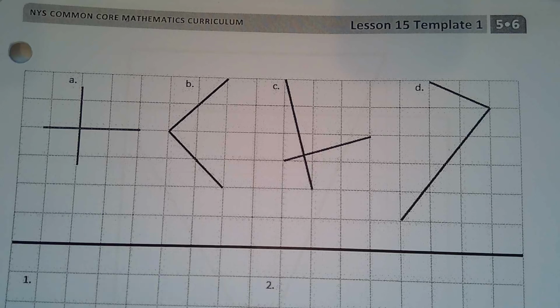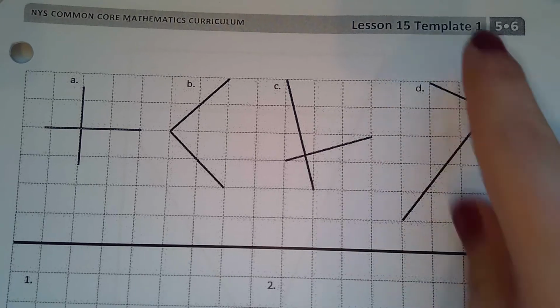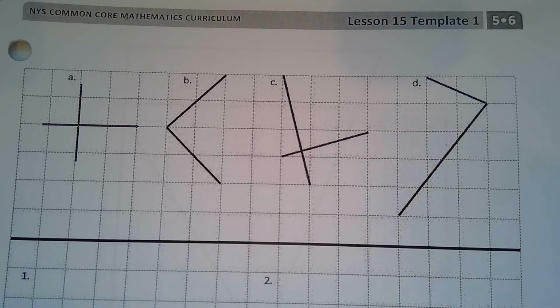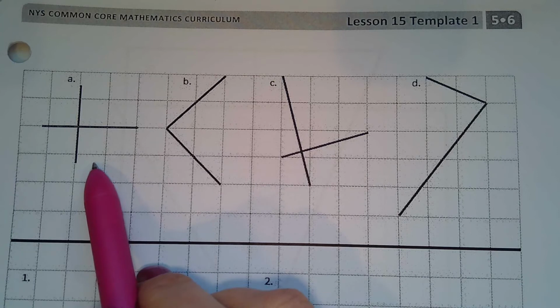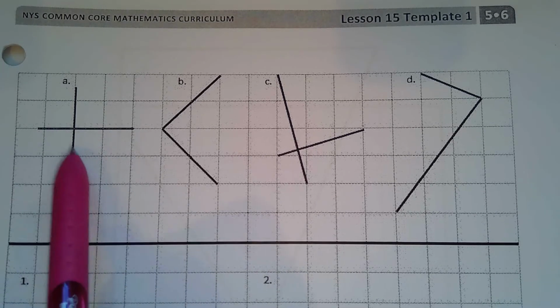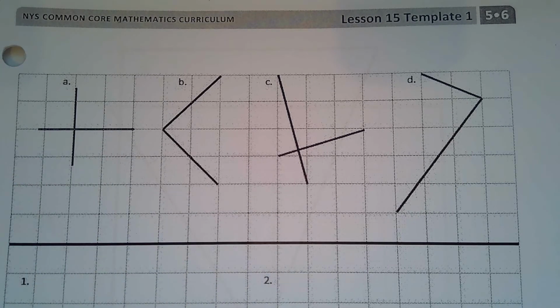This is concept development for Module 6, Lesson 15. This is template 1 on page 242 that we're working with. Now, looking at letter A, look at this segment on letter A. How do you know if the lines in problem A are perpendicular? How do you know that these are perpendicular? What could you say about them?